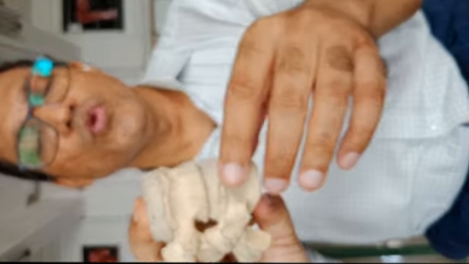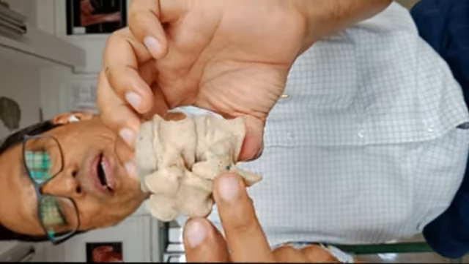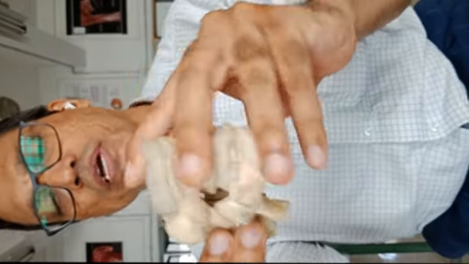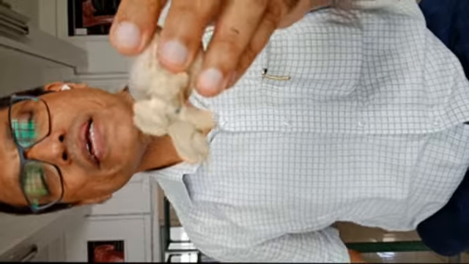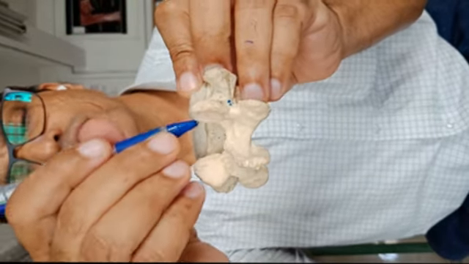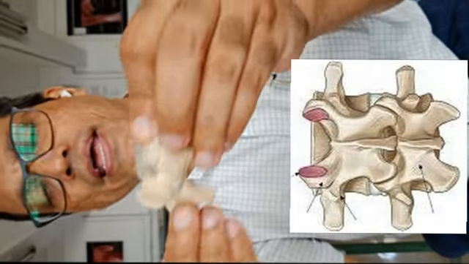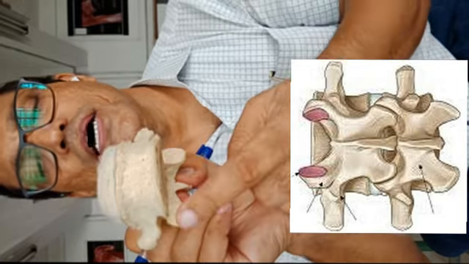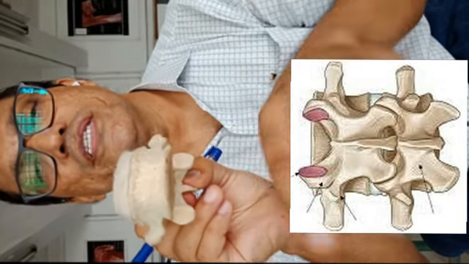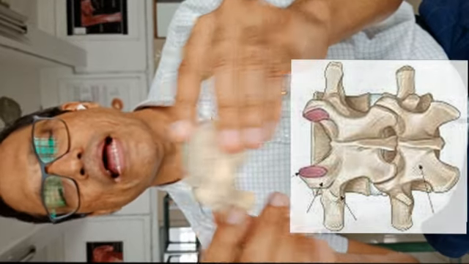In that way, both vertebrae are joined anteriorly with the intervertebral disc and posteriorly by these facet joints. Another very important thing: the articular surface of the superior articular process always faces posteriorly, whereas the articular surface of the inferior articular process faces anteriorly. That is a very important thing to hold the vertebra in anatomical position.